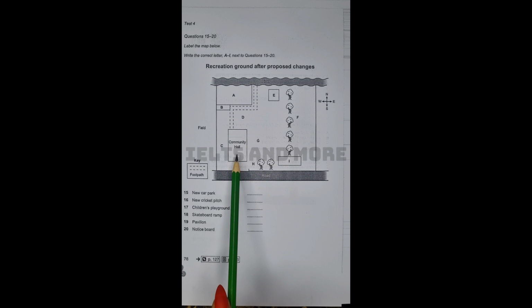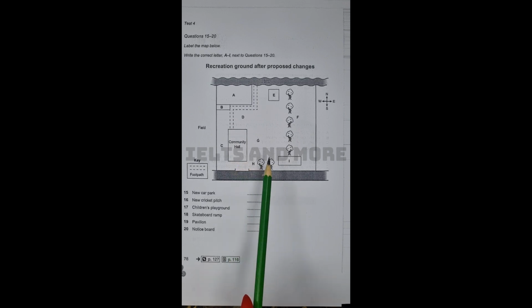We have a community hall. And we have two trees here closer to the road. Okay, so these are the things we're supposed to look out for and take note of before the recording starts to play, so that we can actually label the map. Now listen and answer questions 15 to 20.